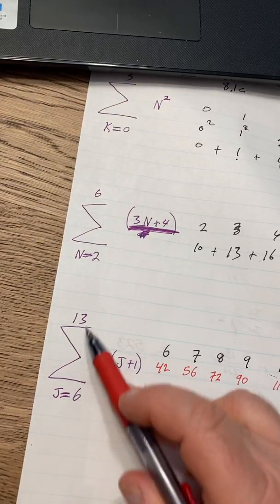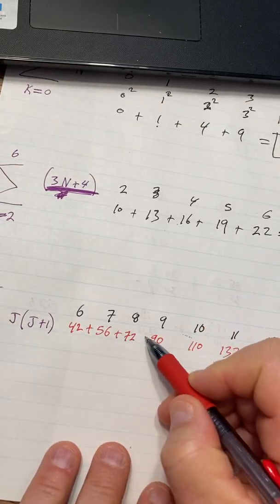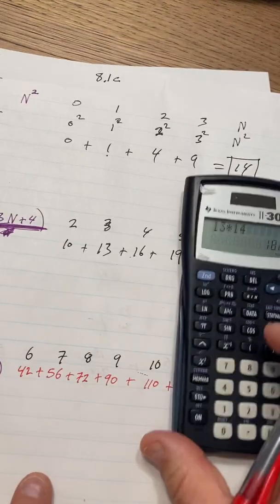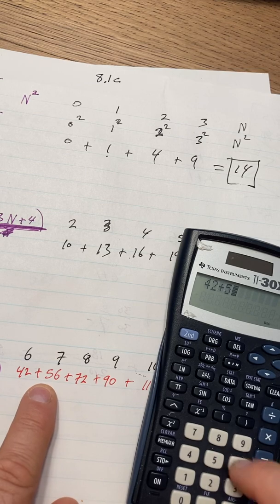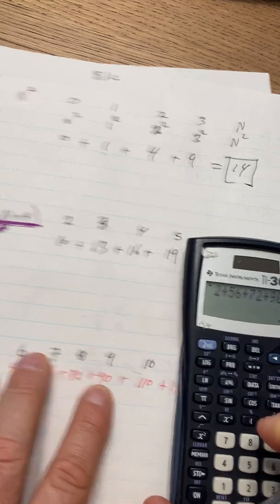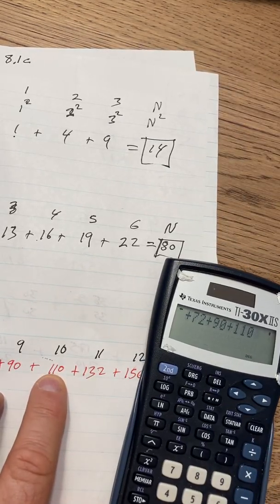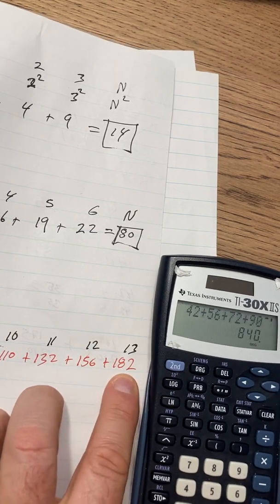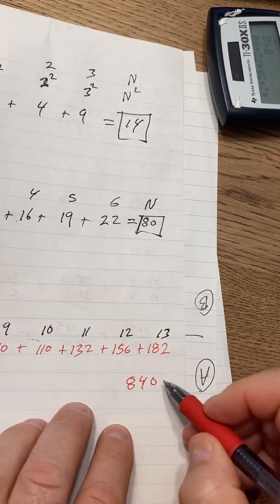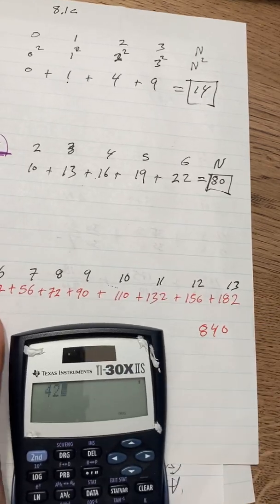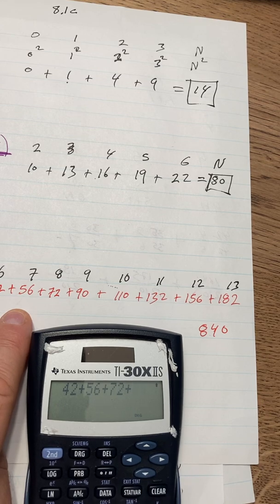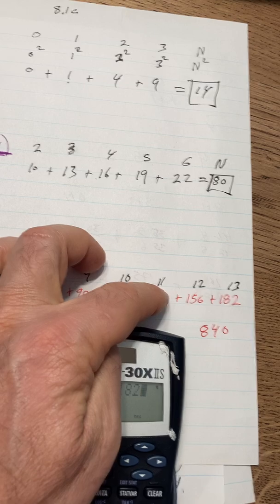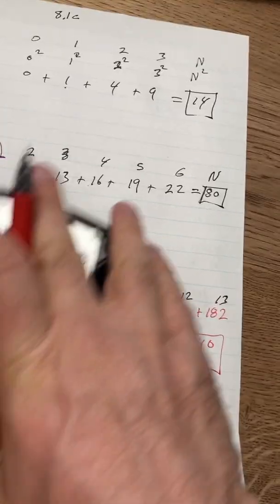It's a summation symbol, Greek letter sigma. Add, add, add, add. So start adding these up. 42 plus 56 plus 72 plus 90 plus 110 plus 132 plus 156 plus 182 is 840. Double check that. Boom. There you go. Done.